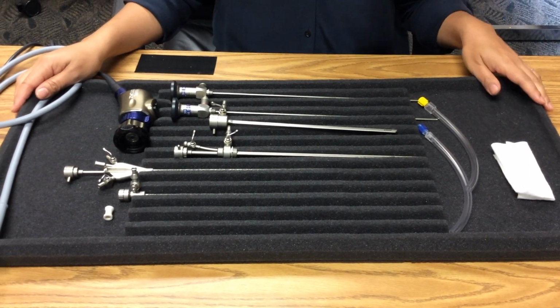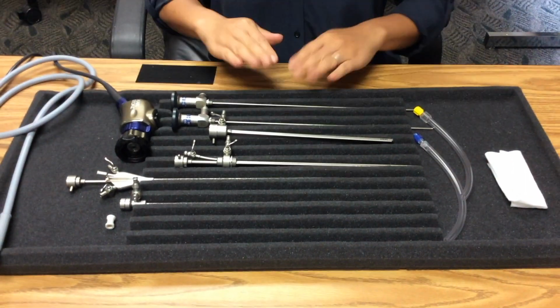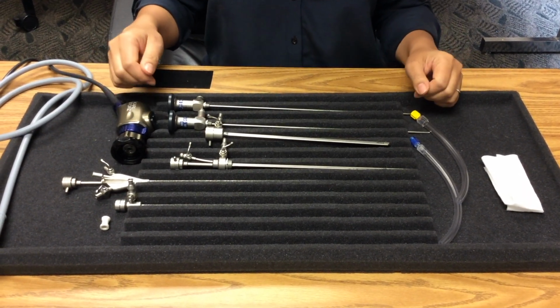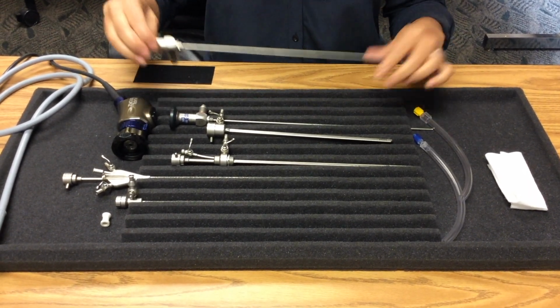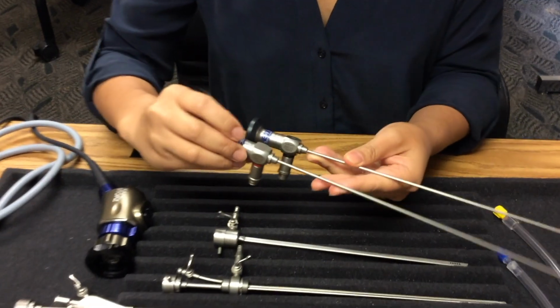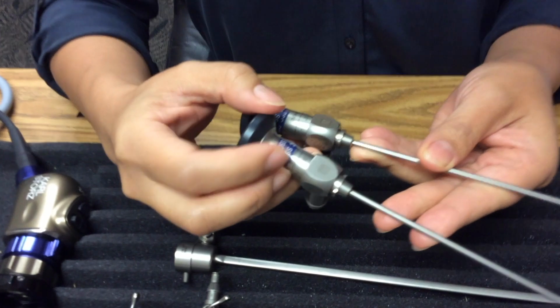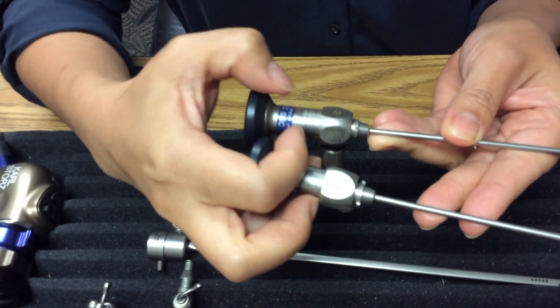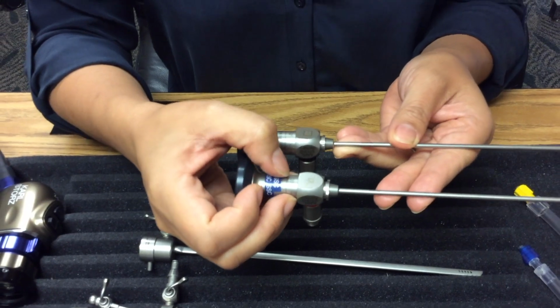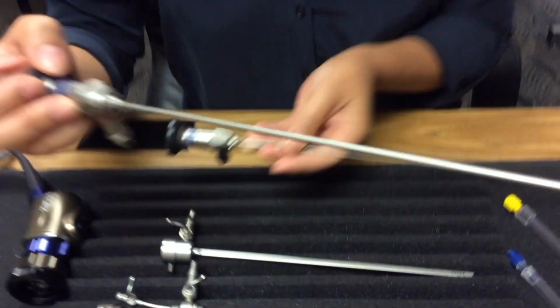Your hysteroscope will come in a sterile tray unassembled such as this. There are various components to an operative hysteroscope, and not all components will be used. These are your lenses, 0 and 30 degrees. There may be more in your pan. You can identify the degree of the lens here. For the purpose of today's demonstration, you'll be selecting the 30-degree lens.